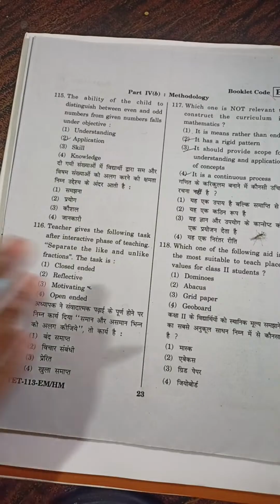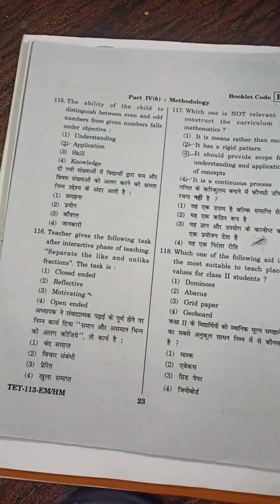This is a methodology of the mathematics. These are the previous year question paper. And I can see the questions clearly.